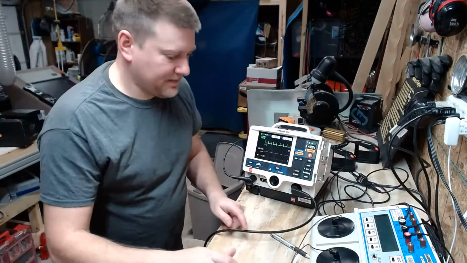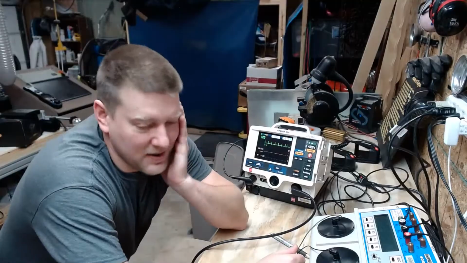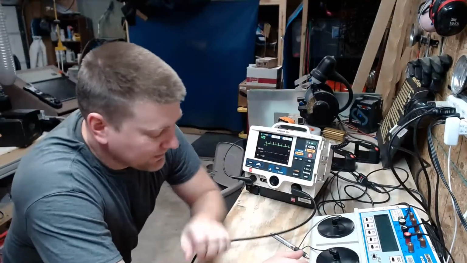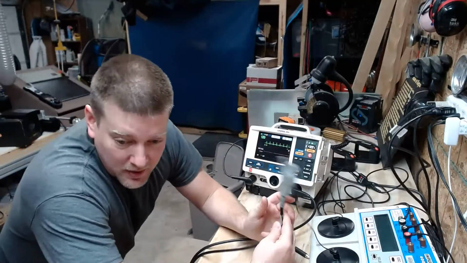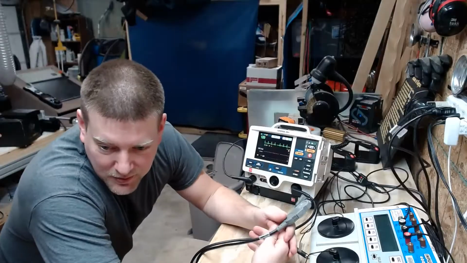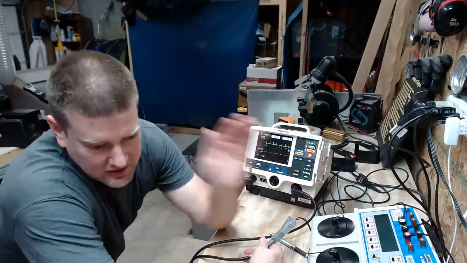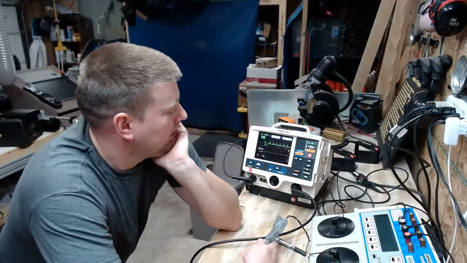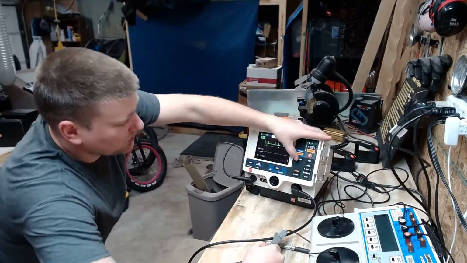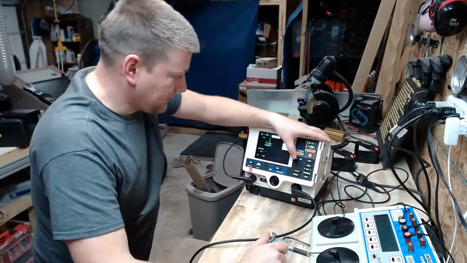All right, guys. As I was saying, you can monitor the heart through either your cable or through your ECG leads, which I have currently hooked up. And you switch between those using the lead button.